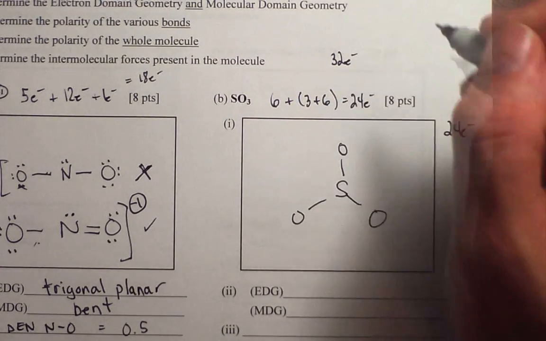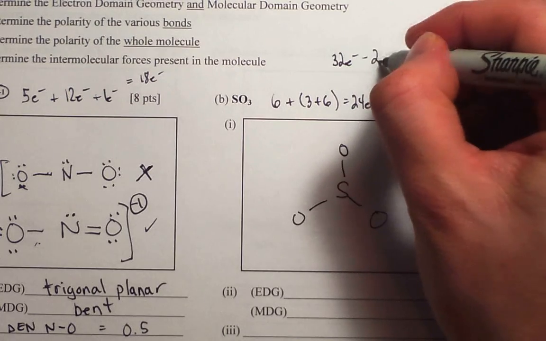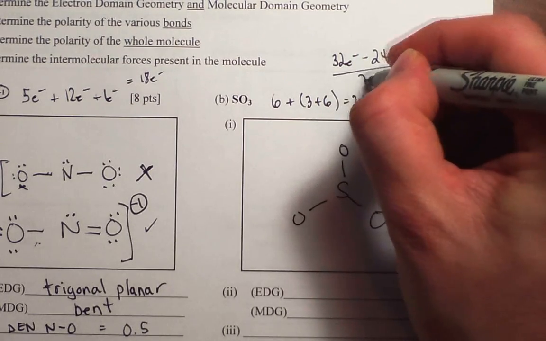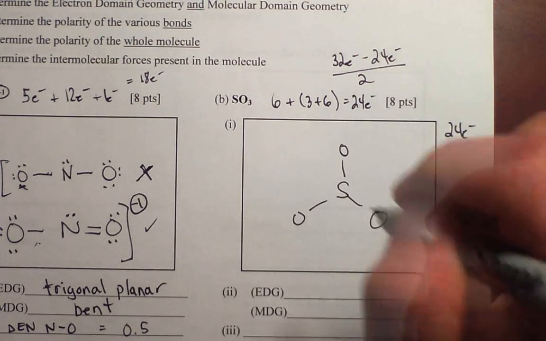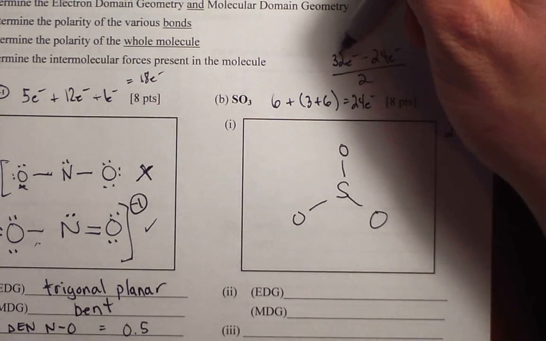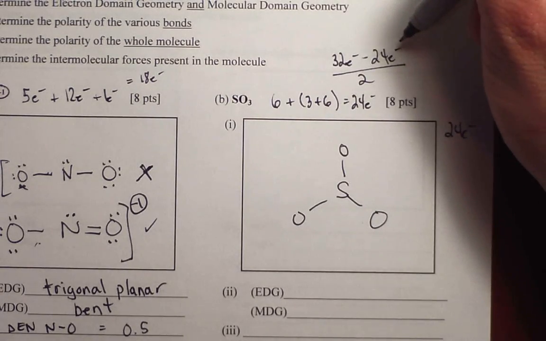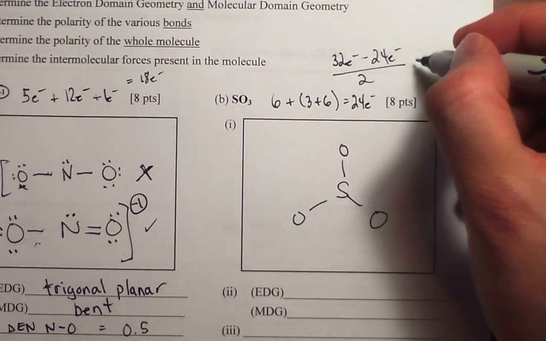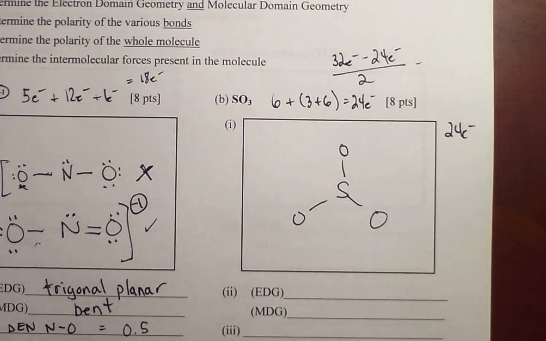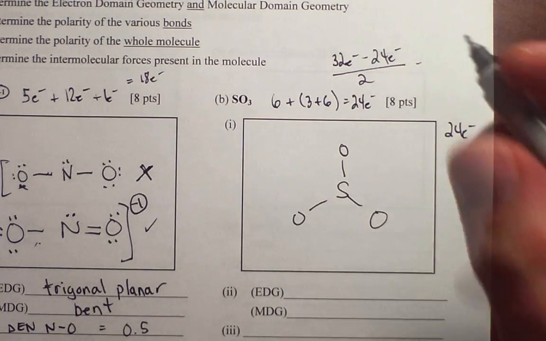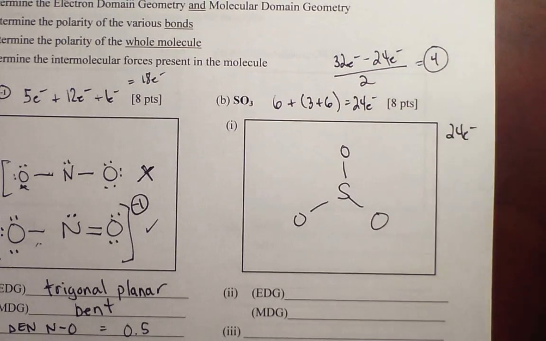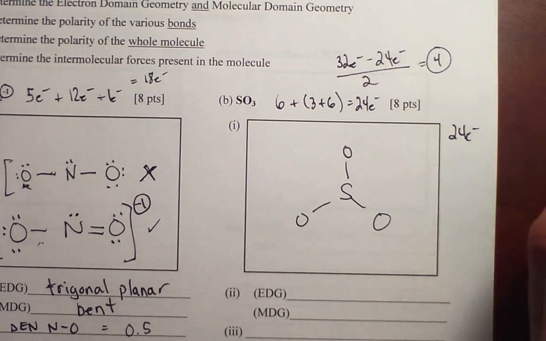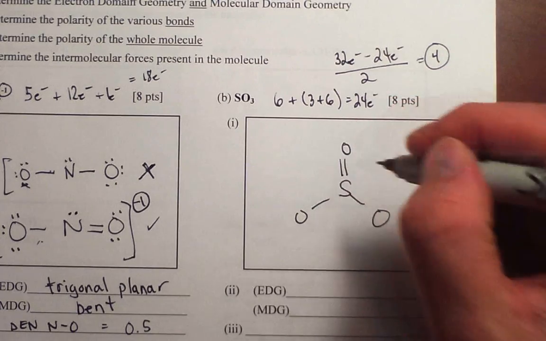So we're going to create an environment of 32 electrons. We only have 24 electrons to do that, and each bond is going to take 2. We can do this simple calculation. How many electrons are wanted, how many electrons we have, and divide 2 per bond. 32 take away 24 is equal to 8. Divide by 2 is equal to 4. So that gives us a pretty good idea of how many bonds we want, which is 4.